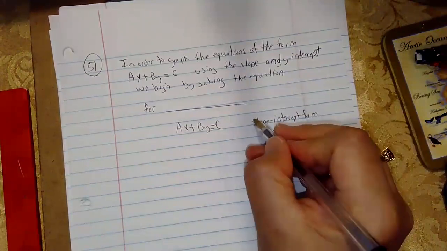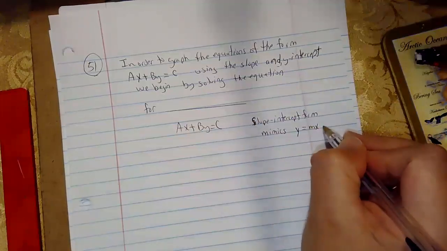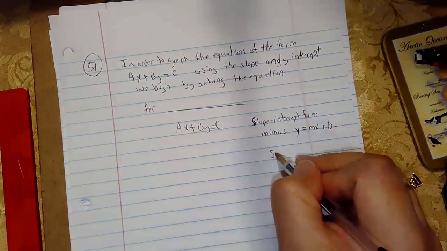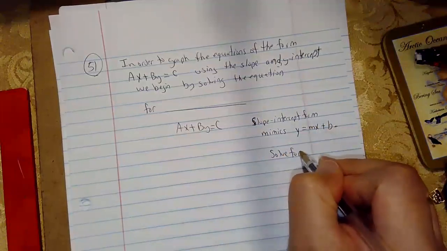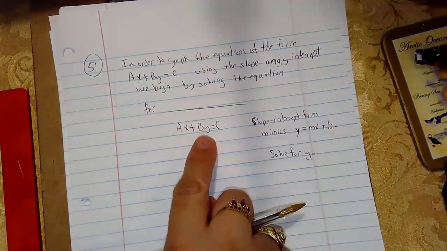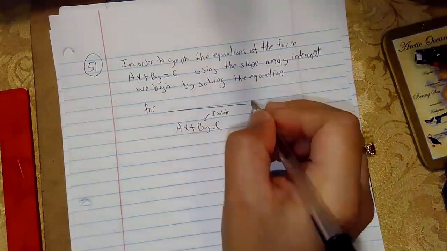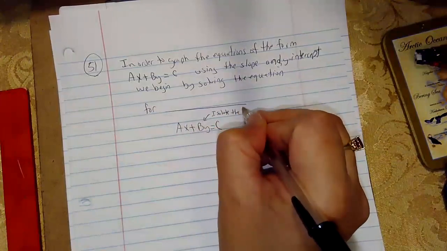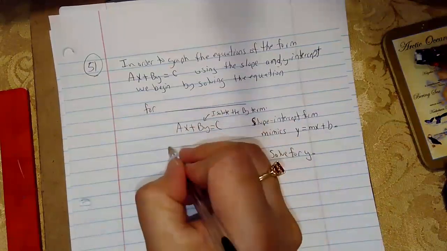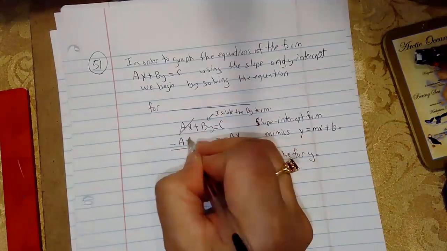Slope-intercept form mimics this, y equals mx plus b. And so since it mimics that, you can see here that we need to solve for y. So in order for us to solve this for y, we need to isolate this. So in order to isolate this, we have to move this. So I'd have to subtract ax on both sides, and this would fall out.